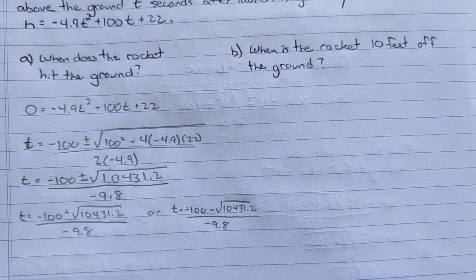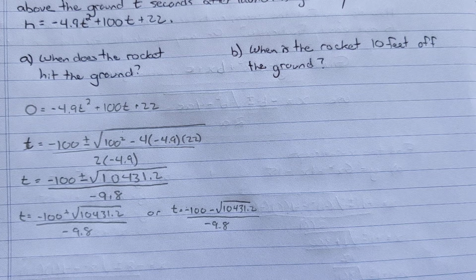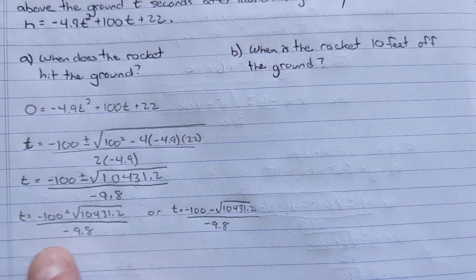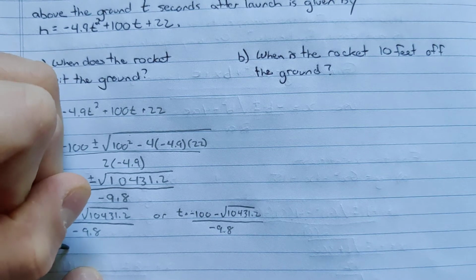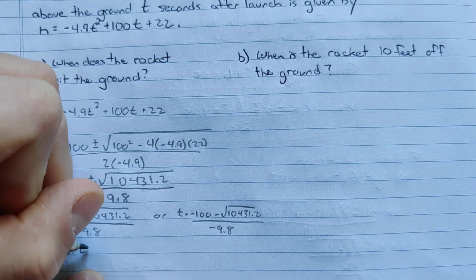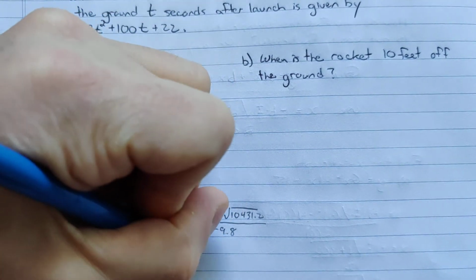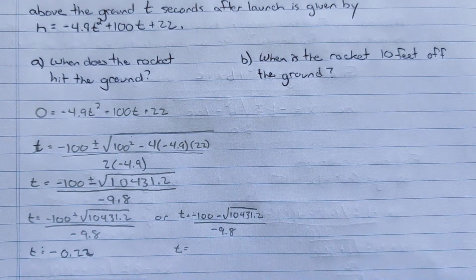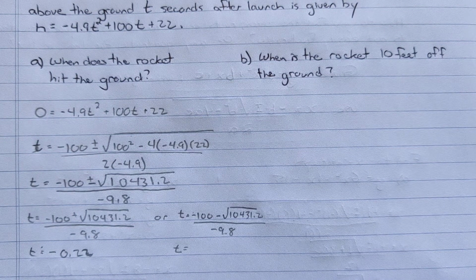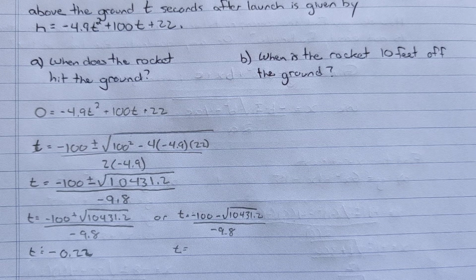Negative 100 plus the square root of 431.2, so I get t equals negative 0.22 approximately, or t equals, and then again plugging all that in. You can do it step by step if you wish. I'm just going to do it all in one great big step in my calculator.